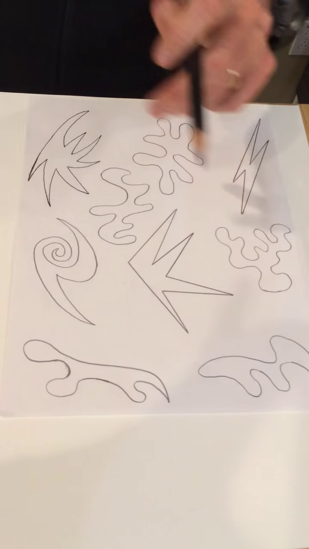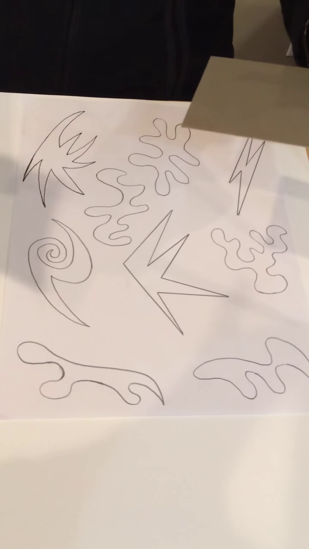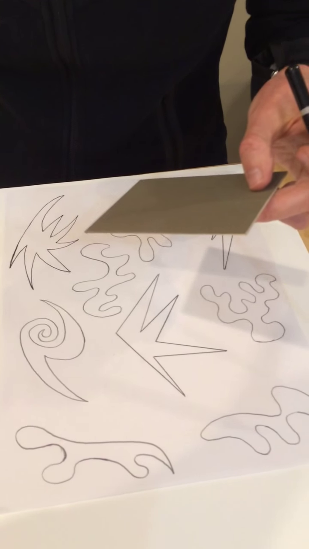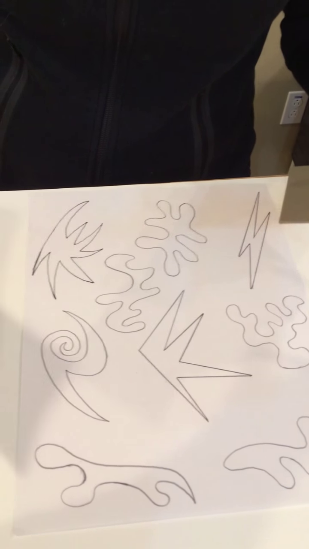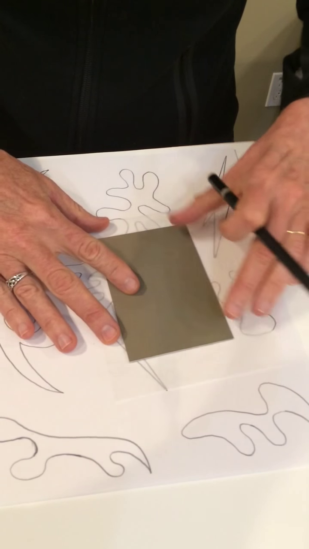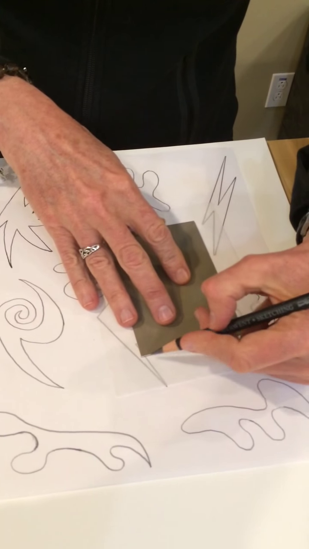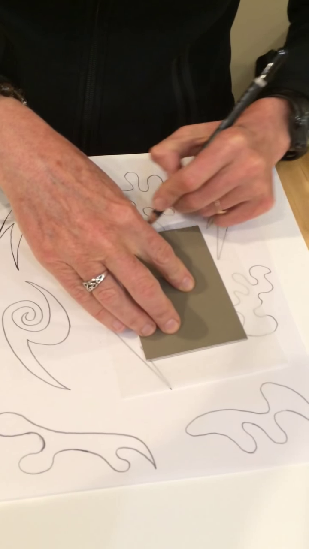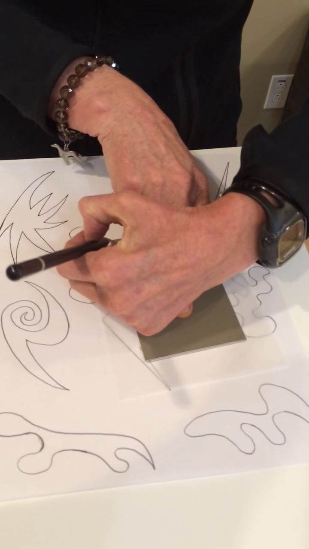When you have a few shapes that you like and that you think are pretty well drawn, you'll get a cardboard rectangle and a few pieces of tracing paper. The size of your cardboard rectangle will be the size of your motif. In our case, this is a 3 by 4 rectangle. So trace this rectangle. I've placed it on the tracing paper, and now I'm simply going around it with my pencil.